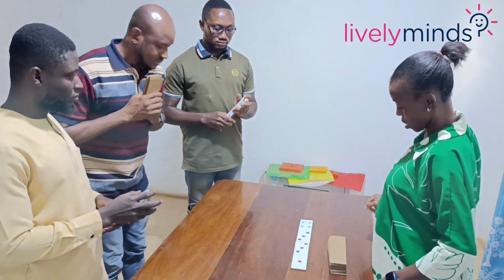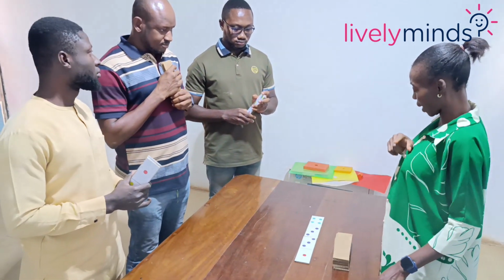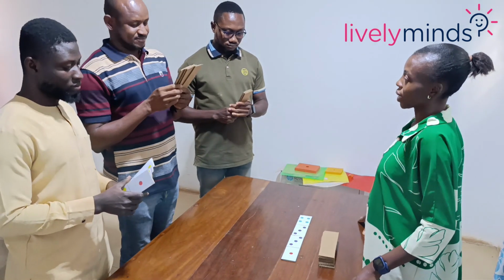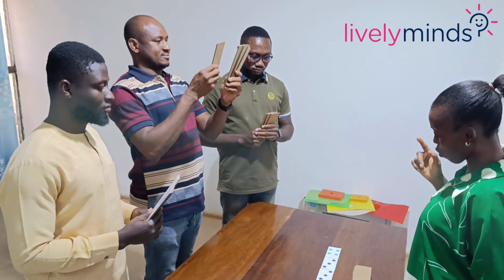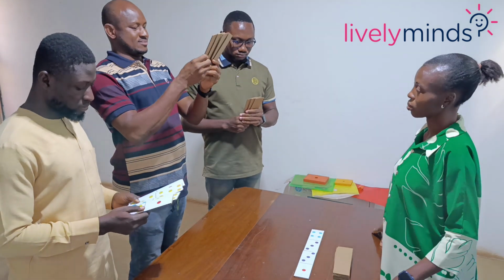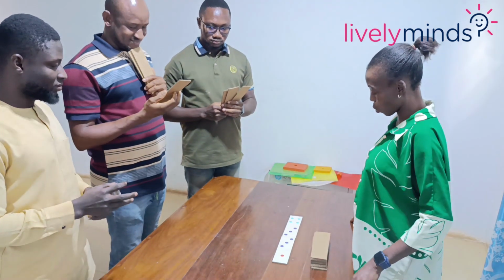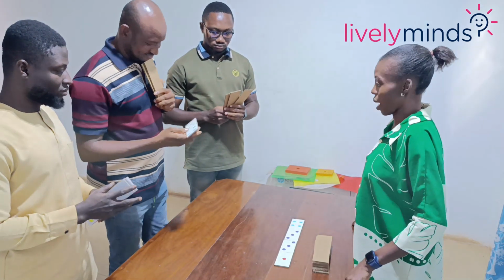John. Yes. Please mention the number on the head and tail of the domino. 1 and 4. Now look among your dominoes and see if you have 1 and 4. Yes. Now connect it to the domino to match the number.